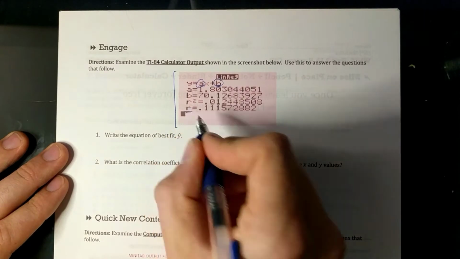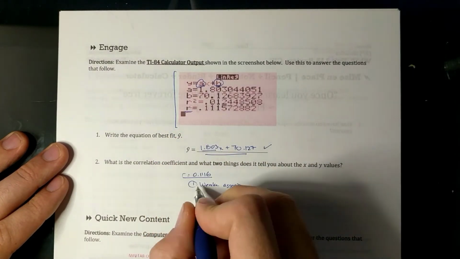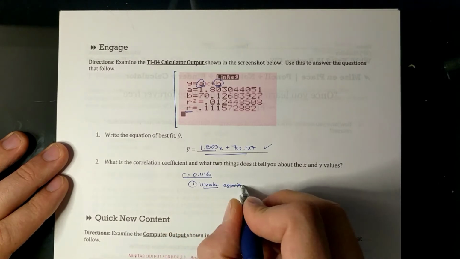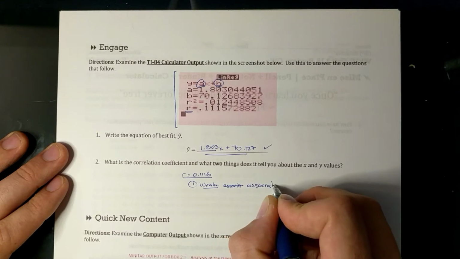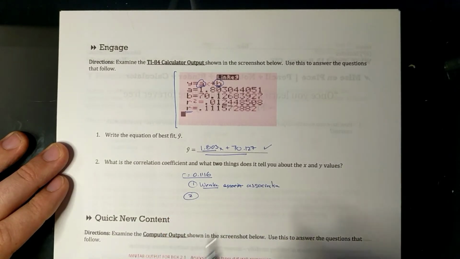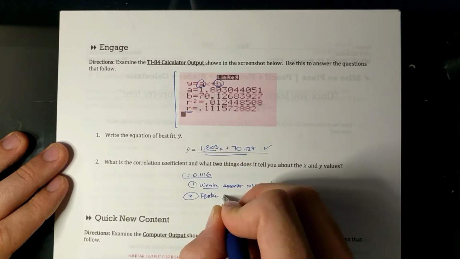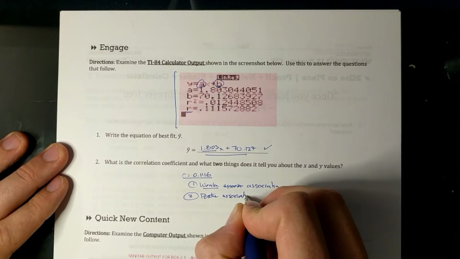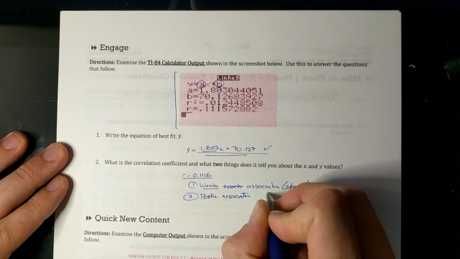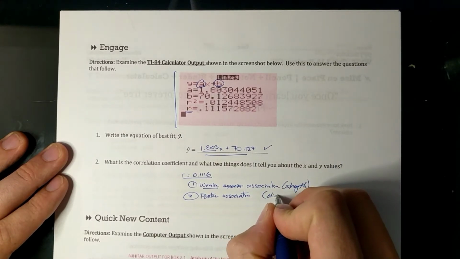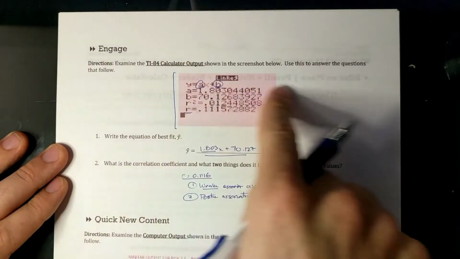Then we can directly read our R value, our correlation coefficient, that's 0.1116. So this tells us two things. One, it tells us it's a weak association. And two, it tells us that it is a positive association. So this tells us the strength of the association, and it also tells us the direction. So that's how we interpret this calculator input.